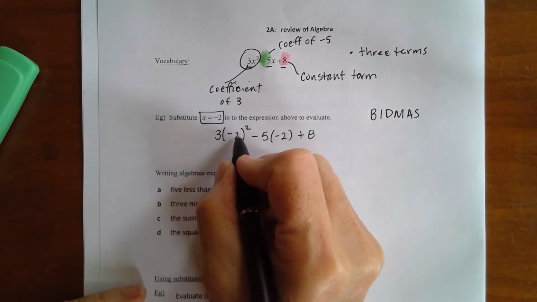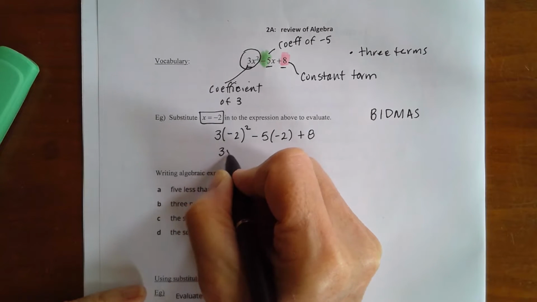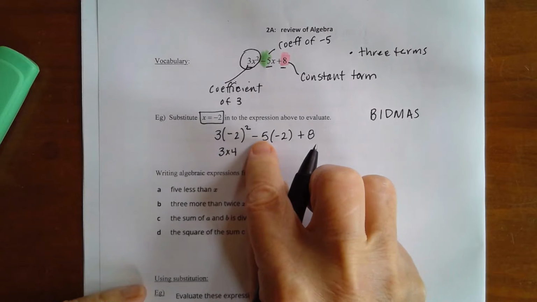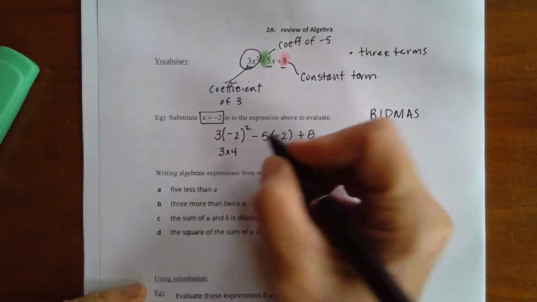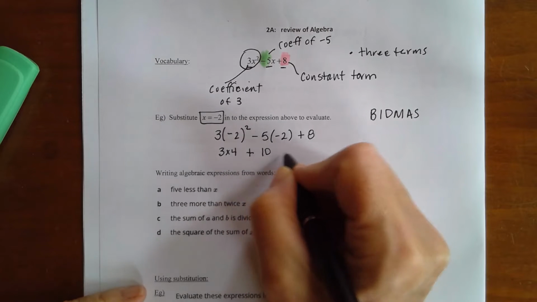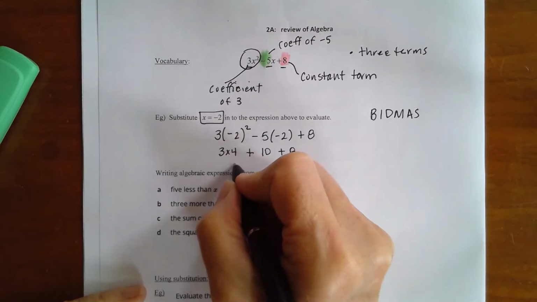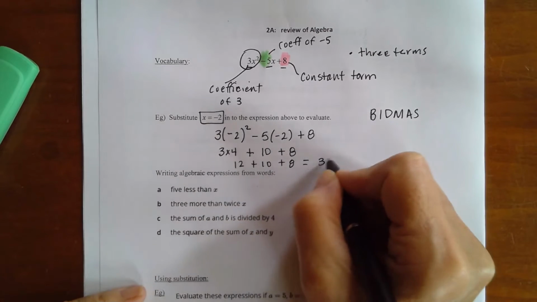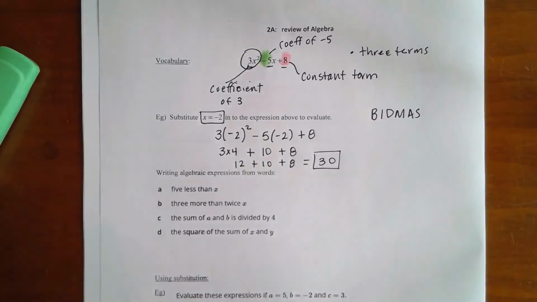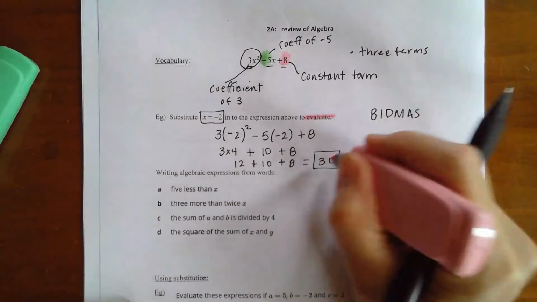So it's 3 times -2 squared, so 3 times 4. And then I can do -5 times -2, so that's +10, plus 8. That gives me 12 plus 10 plus 8, and I reckon that's 30. So I've evaluated. Evaluate always means that you're going to get a number.